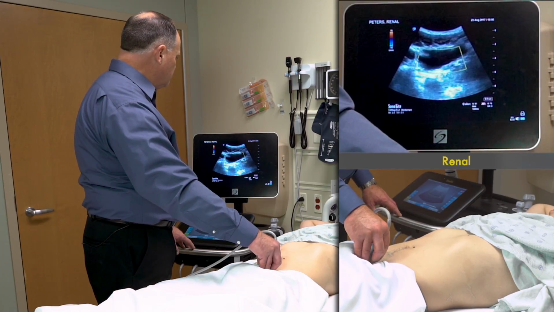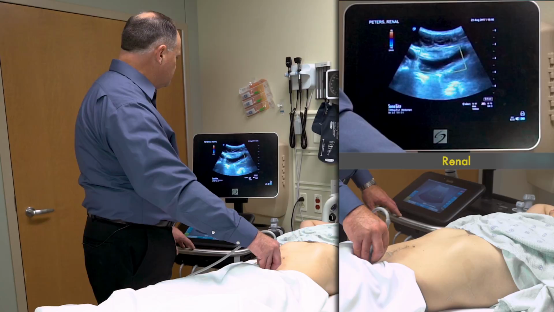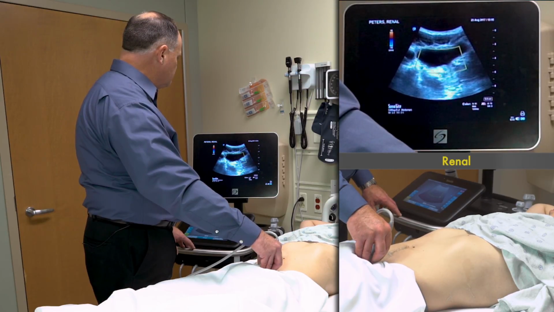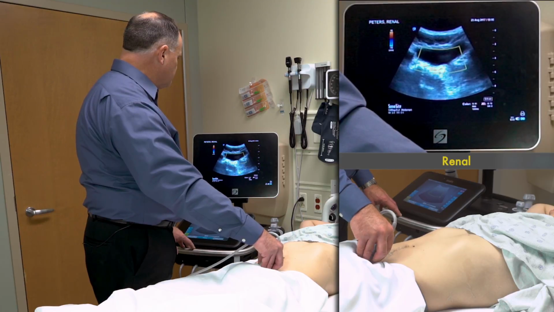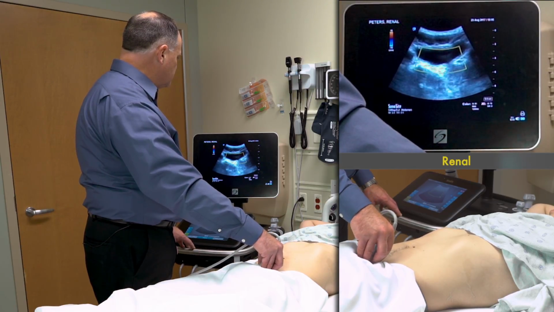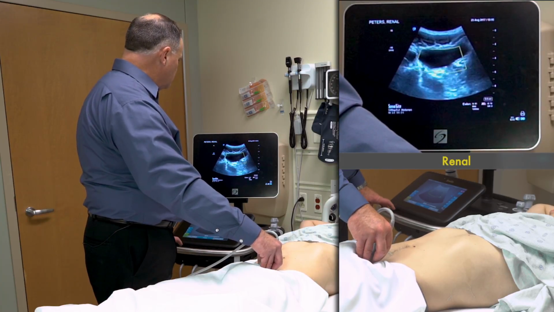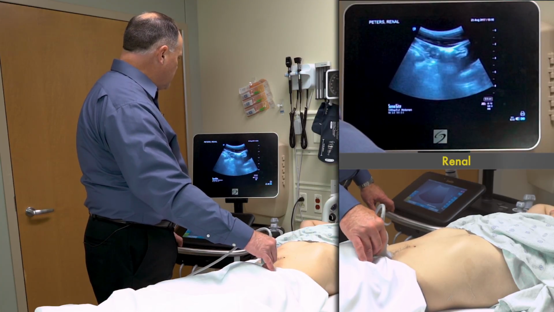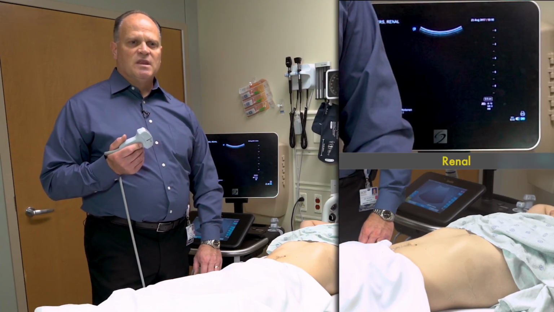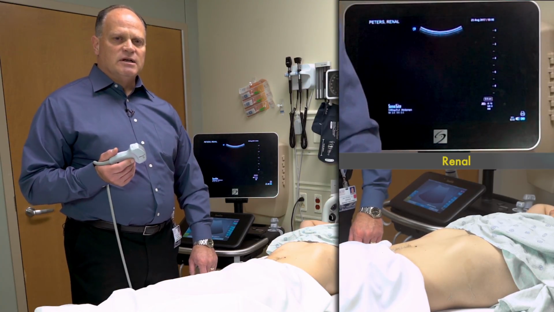And we'll see if we can pull one in real quick. Not seeing the jets. So again, the renal ultrasound is going to look at both kidneys in the long and short axis, and we're going to look at the bladder in the long and short axis.